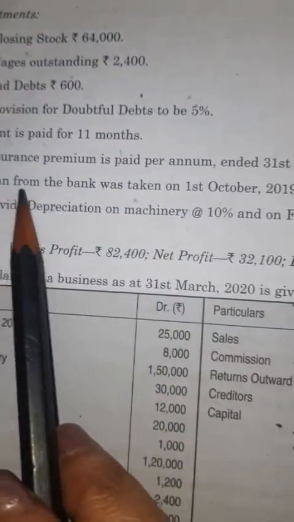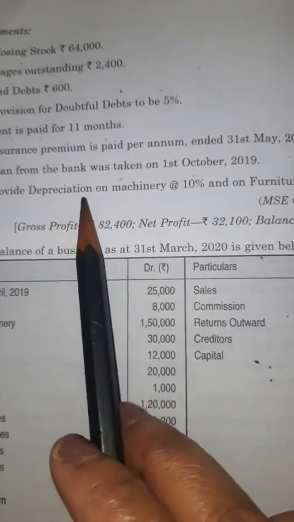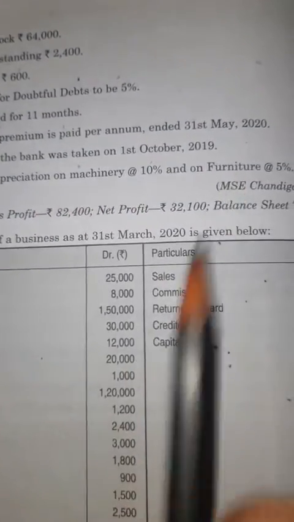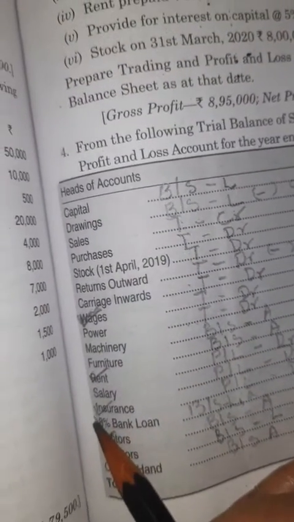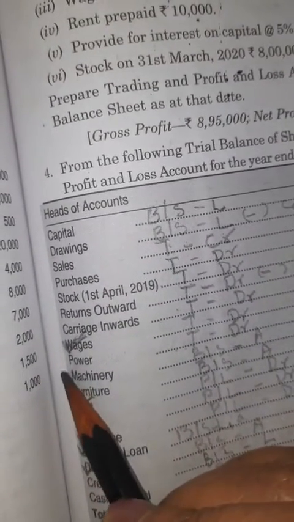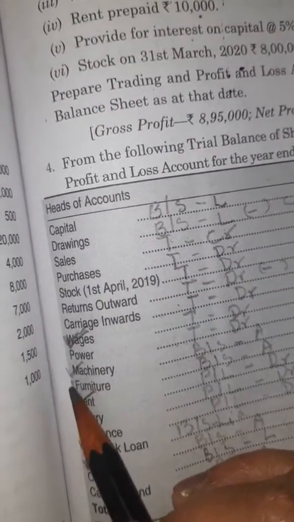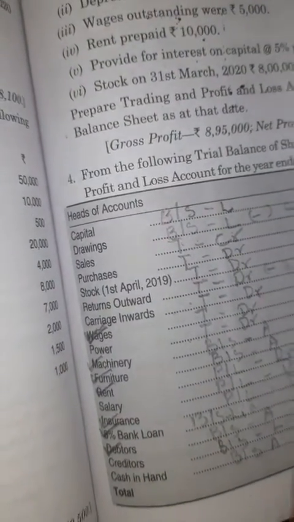Okay, next in this order is loan from bank, and interest on the loan given from the bank, and depreciation on machinery and furniture. So I have tick marked all the items which have adjustments.